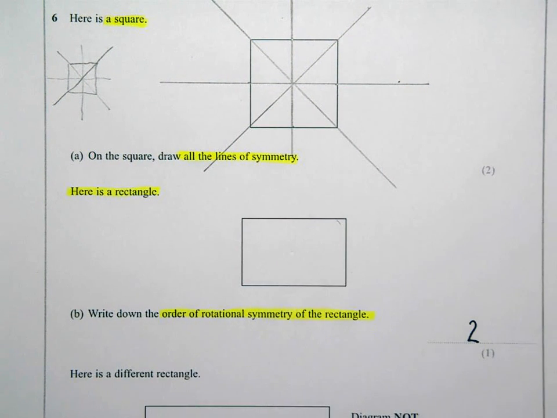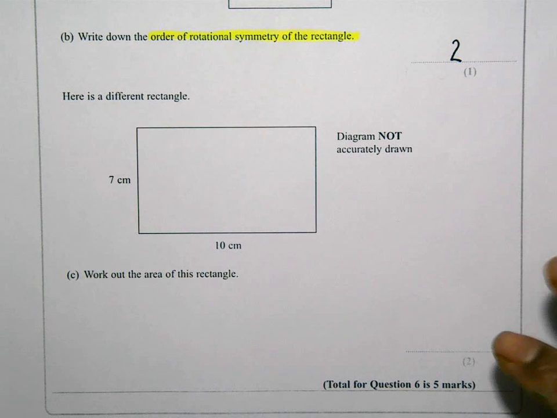Okay, this is a fact you should know about rectangles. In fact, for the first part, A and B, those are pretty straightforward. You should be able to get all 3 marks that are available there. Okay, here's part C.